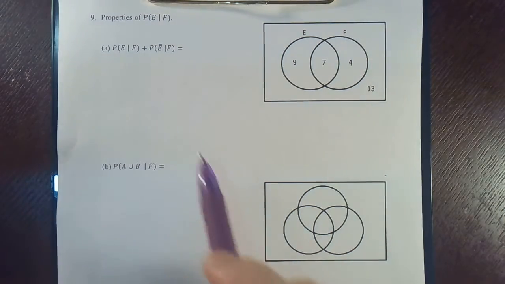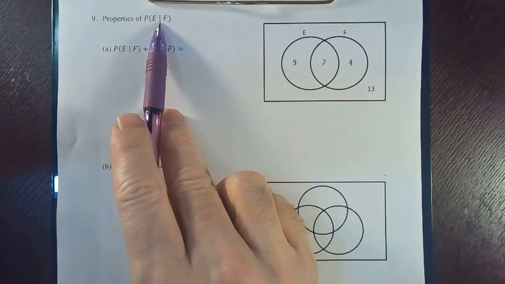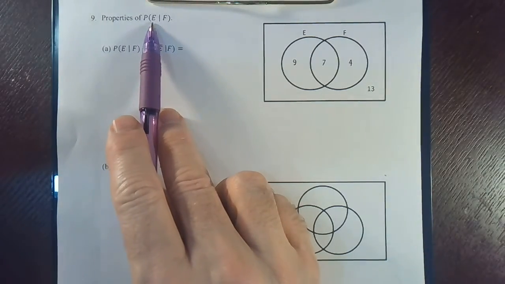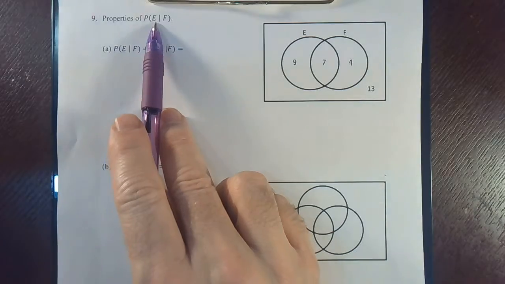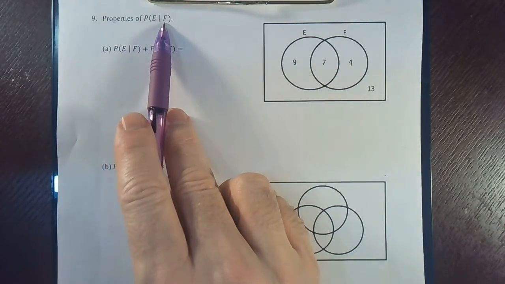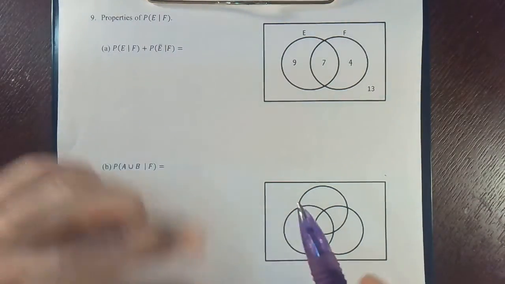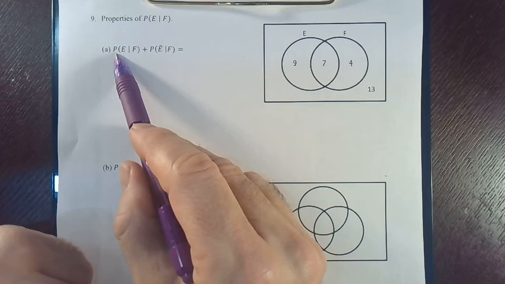In this short video, we're going to look at some properties of conditional probability. The probability of E given F. Once again, that means you're looking for the probability of the event E, but you're given some additional information that the event F occurred. So, let's look at this formula.